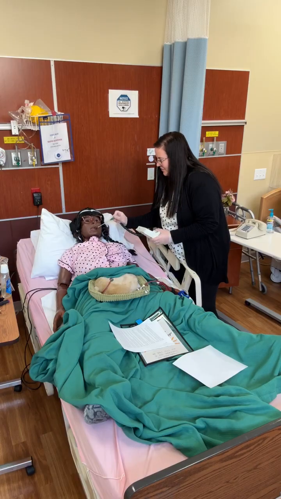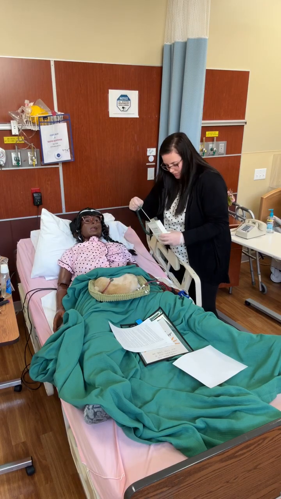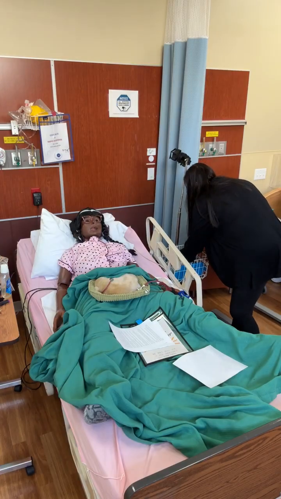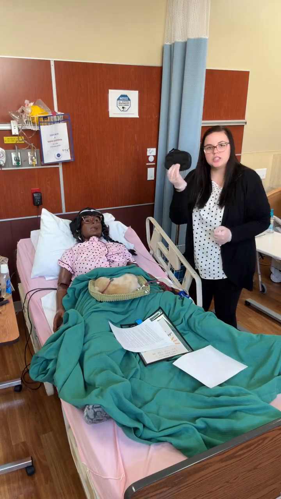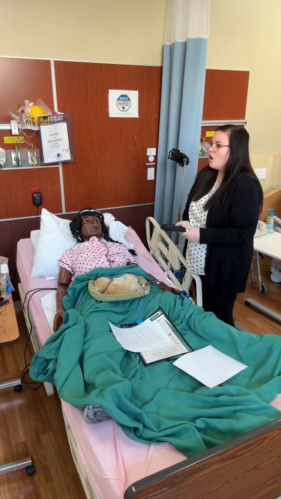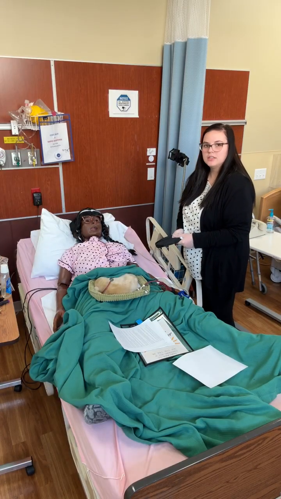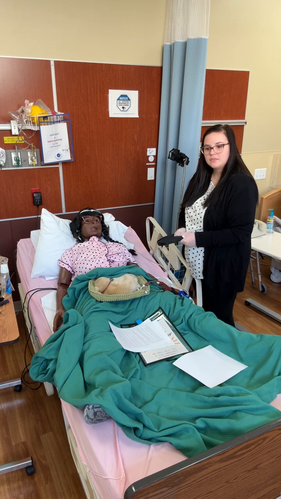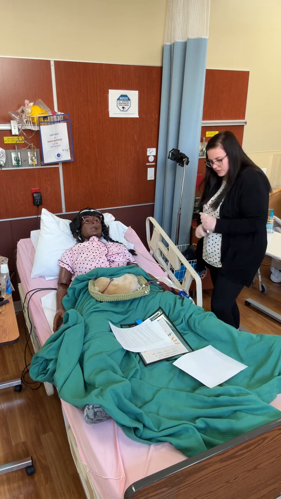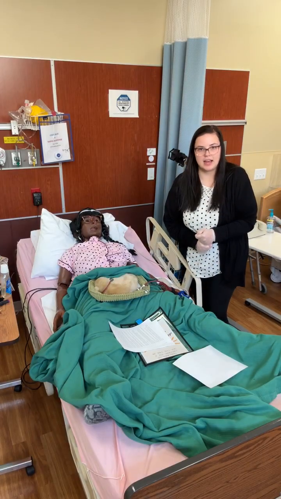Temperature is 98.6. Perfect. We will document that. And then we need blood glucose. So we're just going to take out our kit. We're going to hold it next to the patient and we'll say, sim question, what is my blood glucose? Your blood glucose is 130. 130. Okay. Perfect. So that's how you're going to obtain the vital signs.